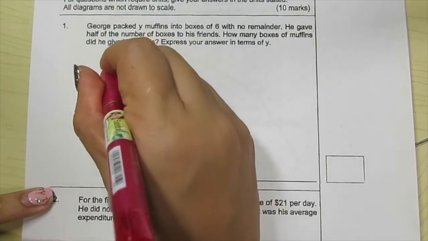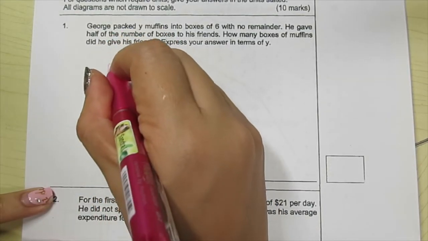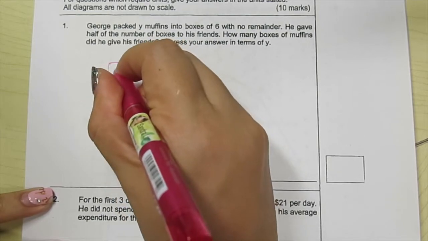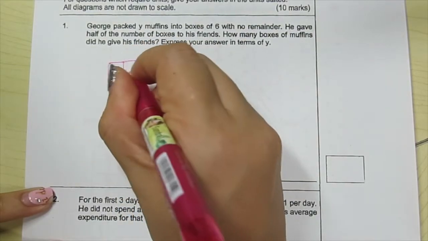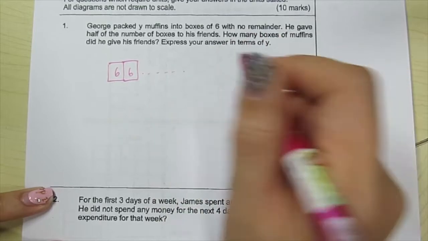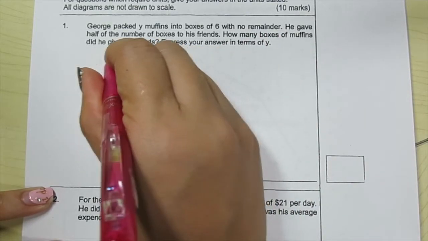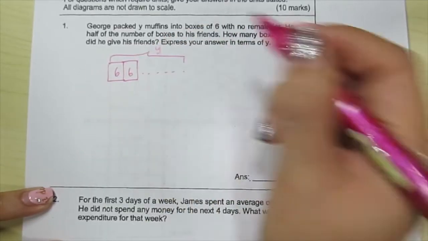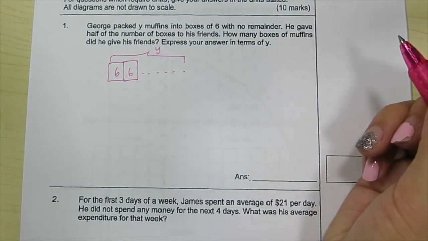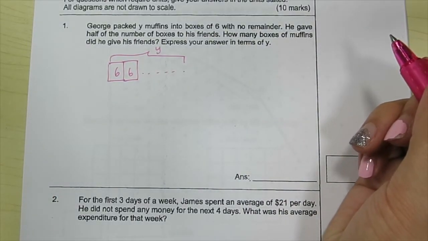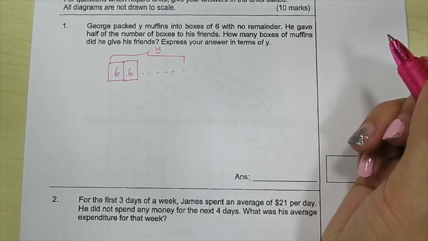Question 1. George packed Y muffins into boxes of 6. So boxes of 6 means each box has 6, but we don't know how many boxes. So the total that he has is Y muffins. He gave half of the number of boxes to his friends. How many boxes of muffins did he give his friends?